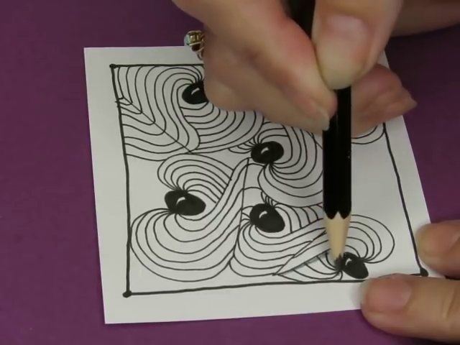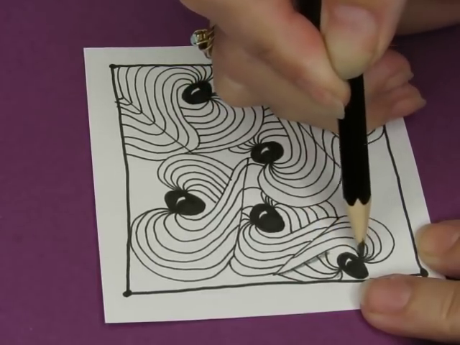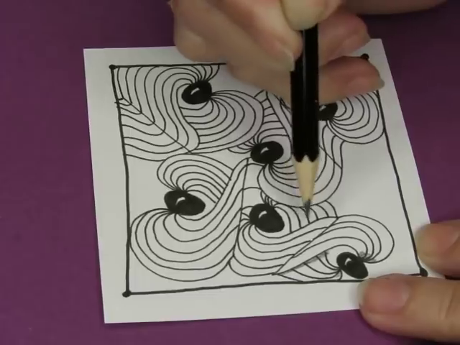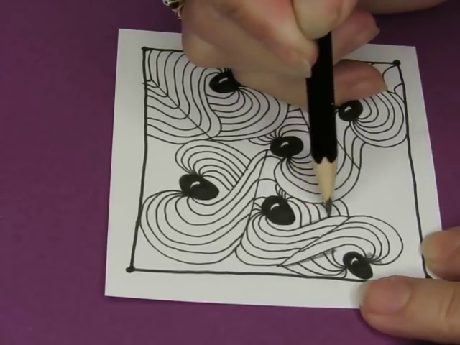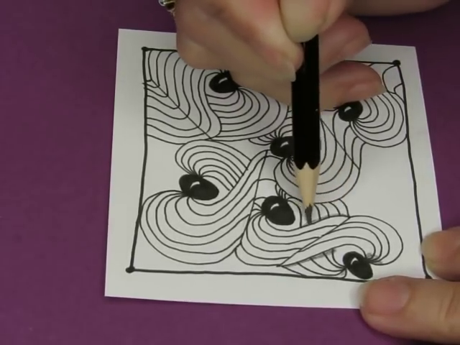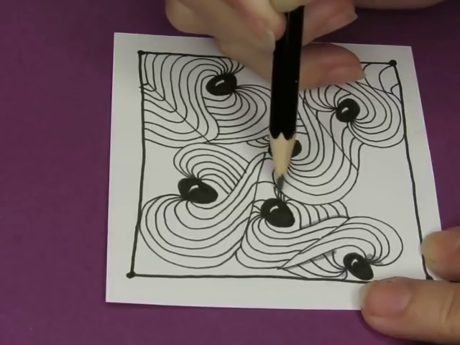I see that is overlapping, and right here, oh, I thought they were dead. So I'm just going to do the overlapping parts.